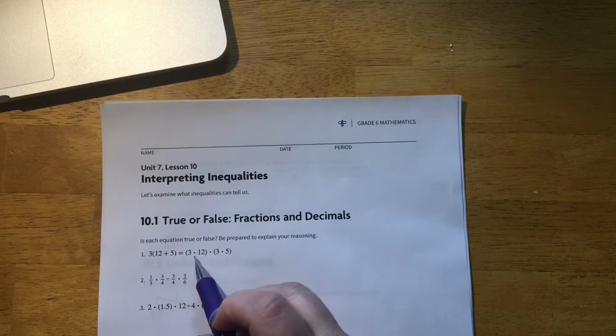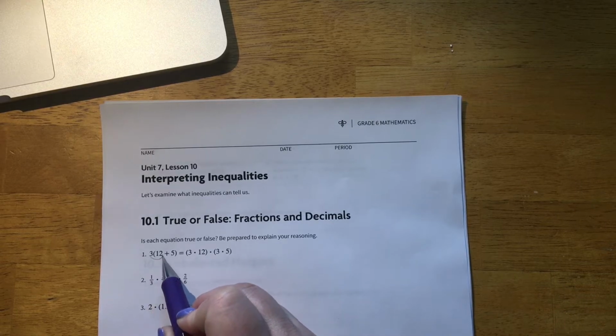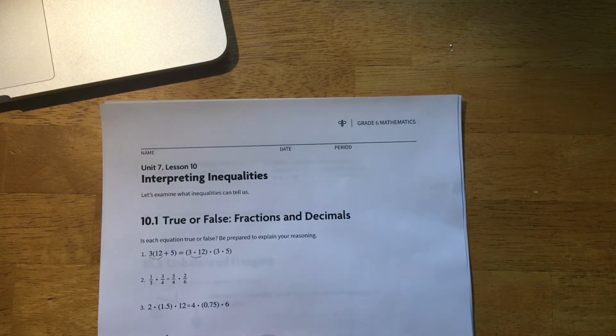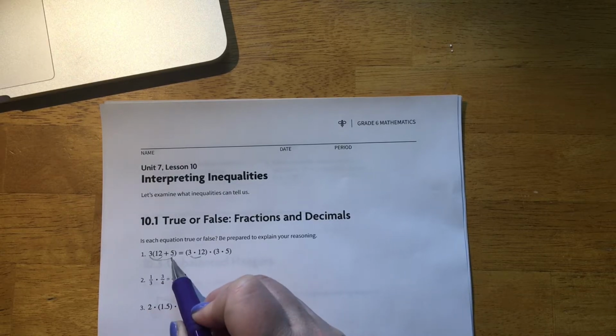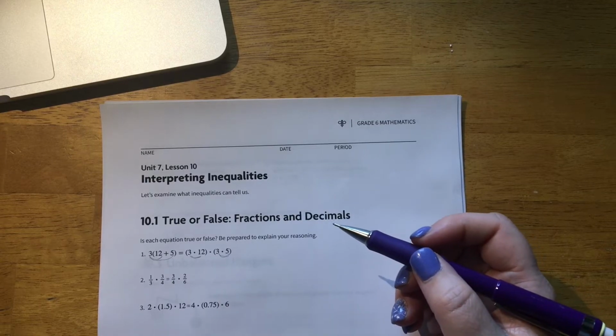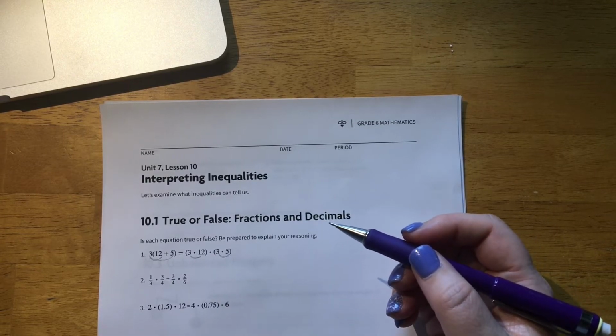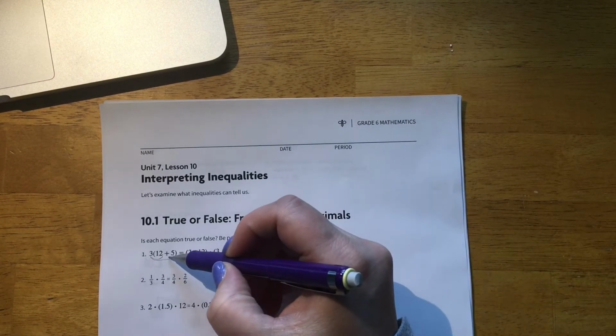This looks like the distributive property, right? If I multiply 3 times 12, that actually matches that right there. And then if I multiply 3 times 5, which is what the distributive property says, that matches that right there. So I'm tempted to say, yes, this is a match. But I do see a problem. Have you found a problem? Here it is right here.